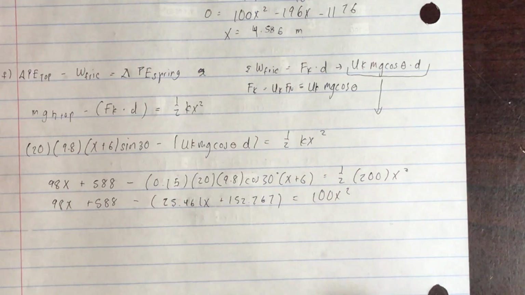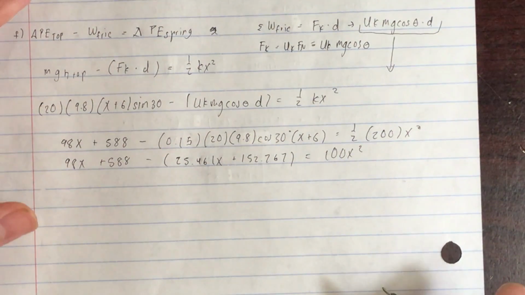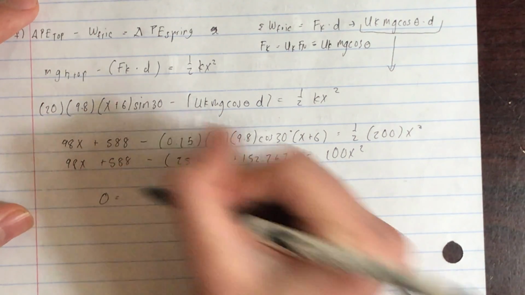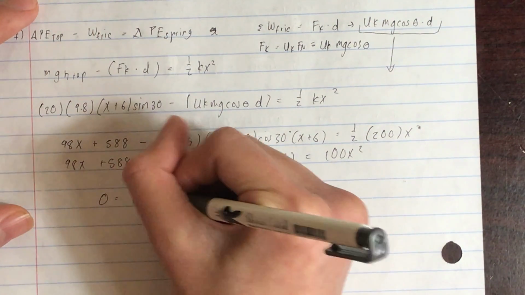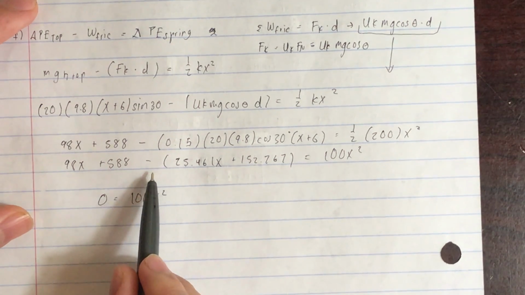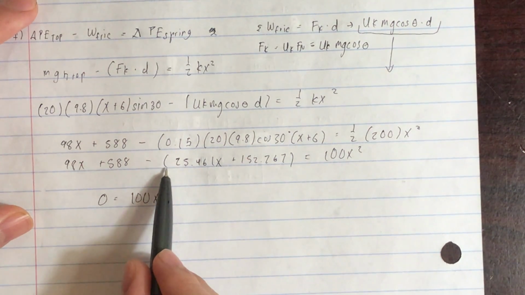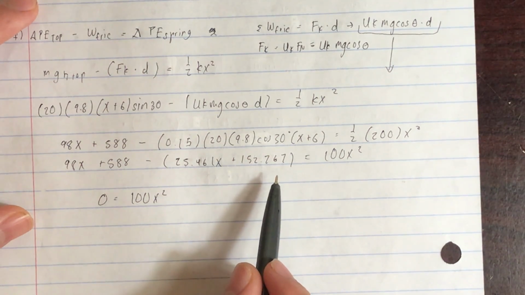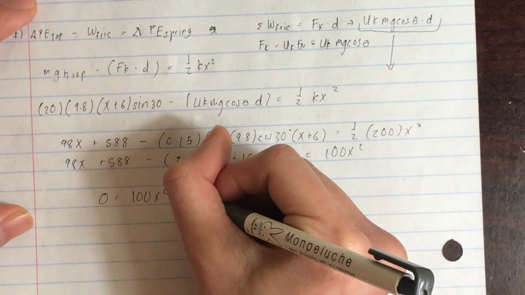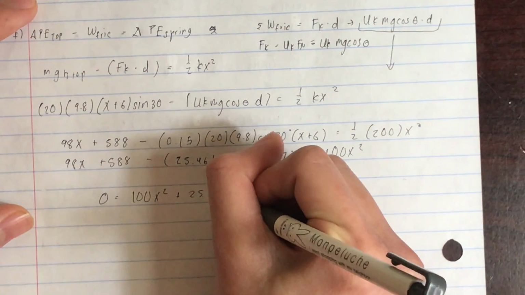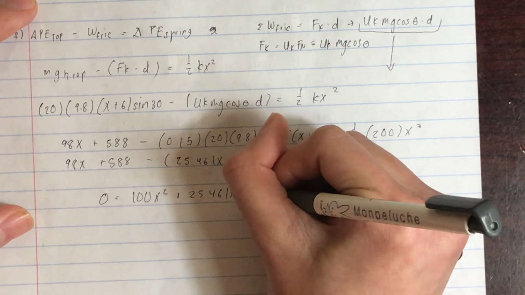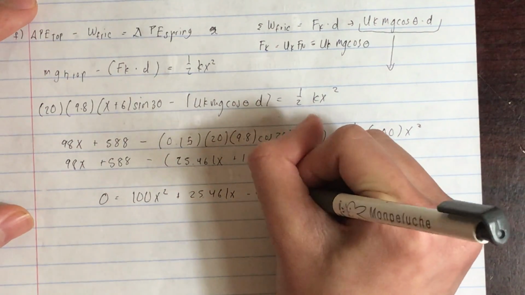Now we're going to put it into the quadratic form. So everything moves to the other side. On one side is 0. So 100 x squared minus, this x is distributed to these numbers. So to move this to the other side, it would be adding 25.461x, and this is a positive 98x, so we have to subtract it, minus 98x.